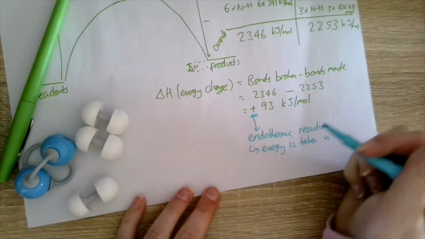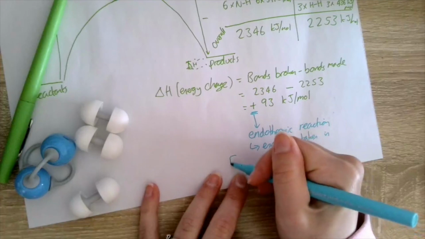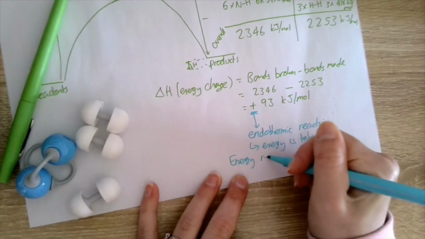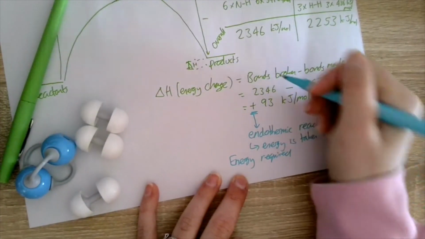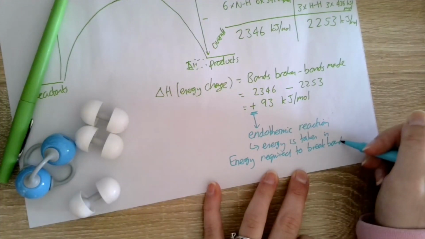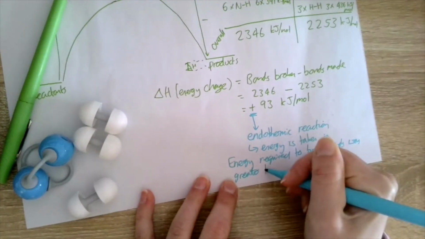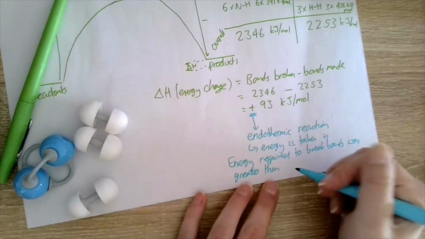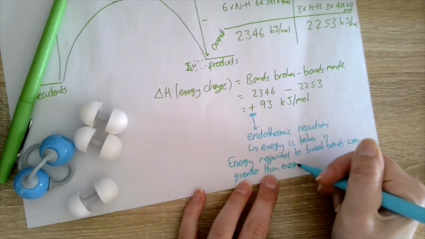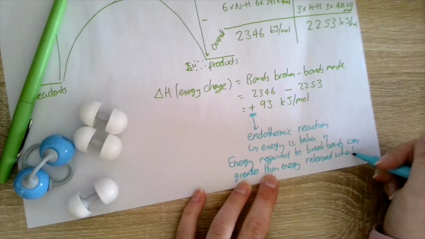And so then our reason for this is that our energy required to break bonds was greater than our energy released when bonds are made.